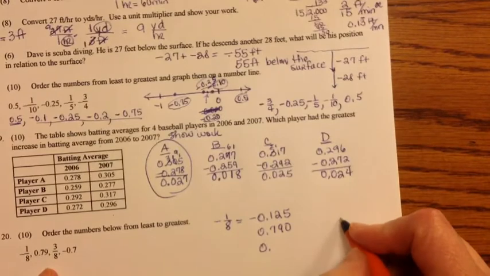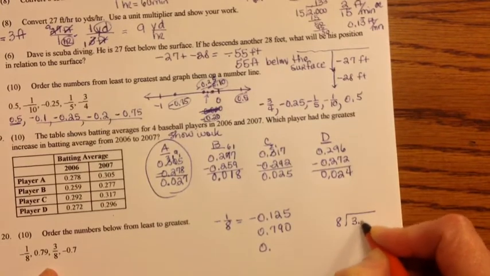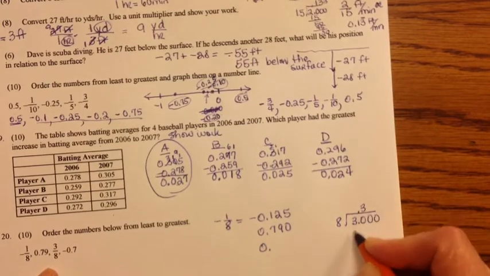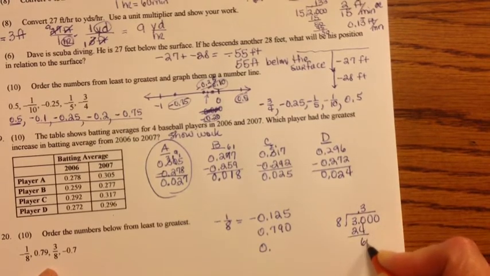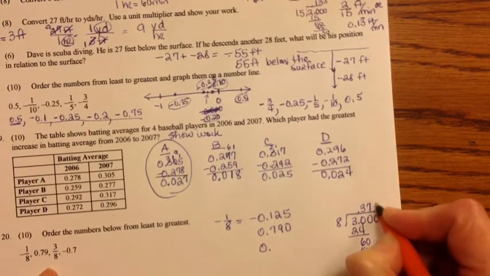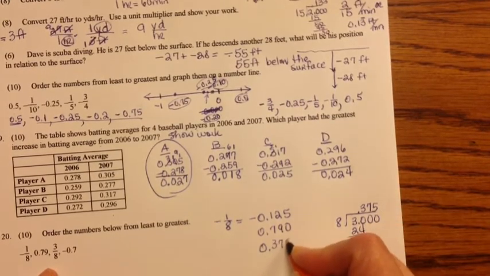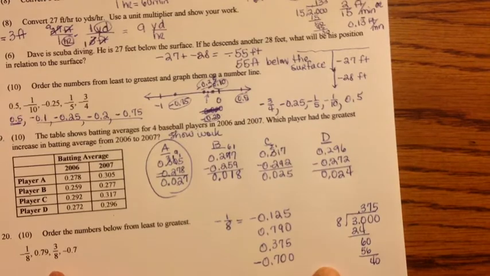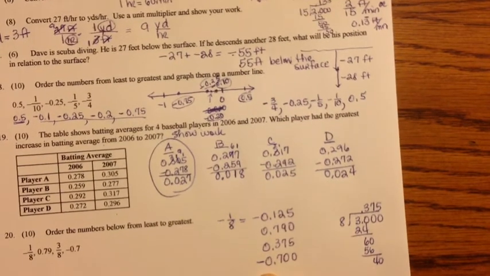Let's divide that one out. 3 times, and 7 times, and 5 times. And then negative 0.7, and then we'll make that negative 0.700. We made them all thousandths, and that just makes them easy to compare.